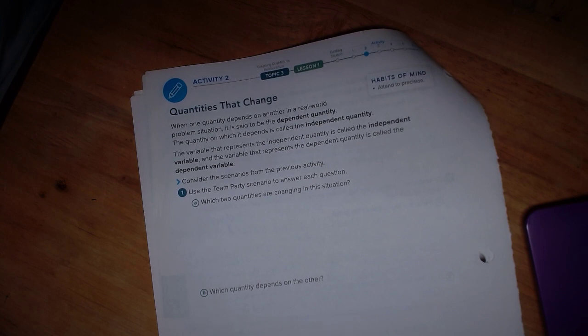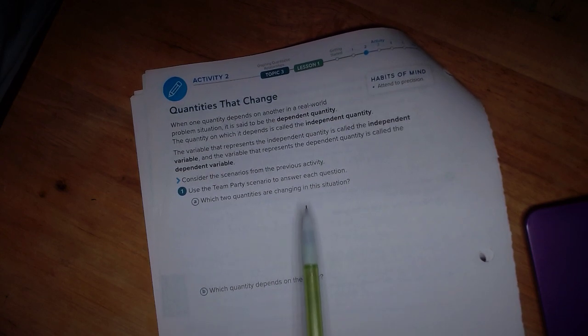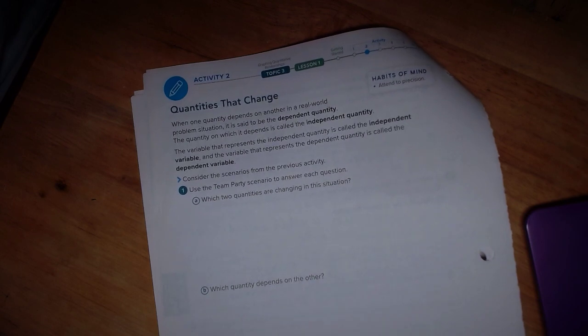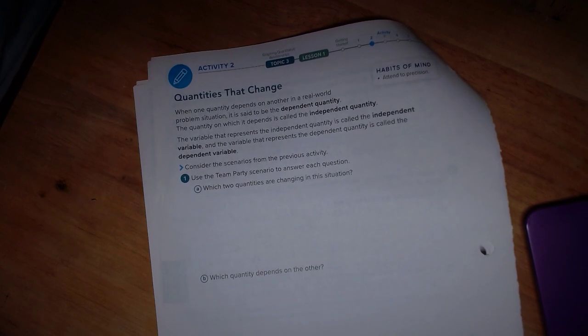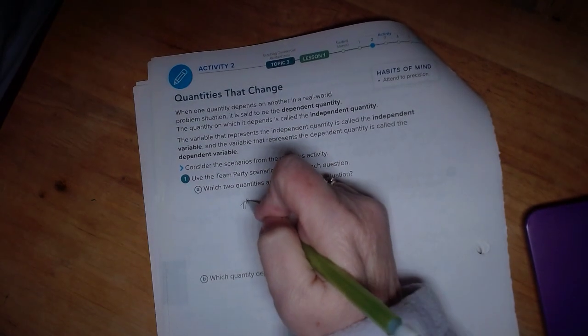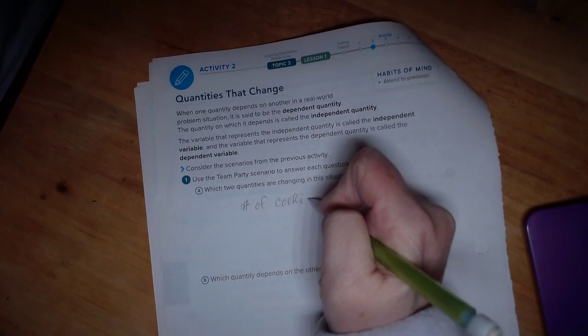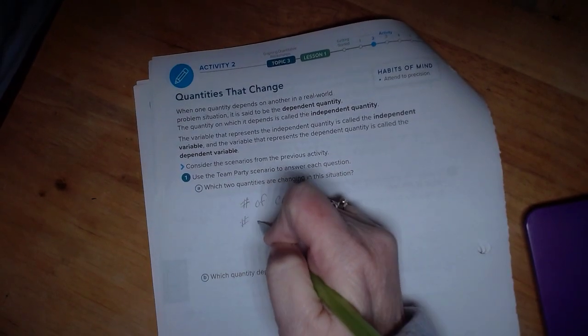So if we think back to the graphs that we matched up, it says to consider the scenarios from the previous activity, use the team party scenario to answer each question. Which two quantities are changing in this situation? If you remember in that one, it was the number of cookies and the number of teammates.